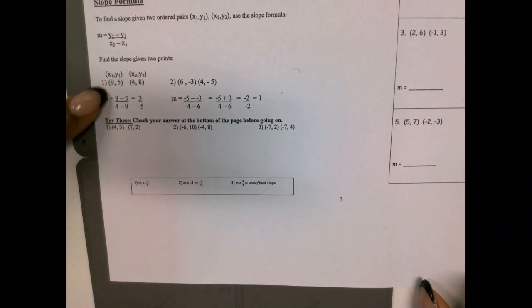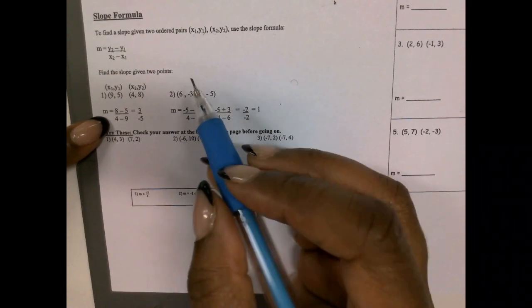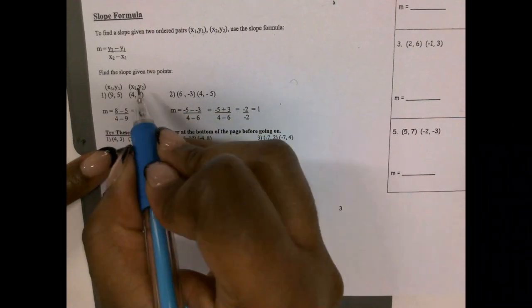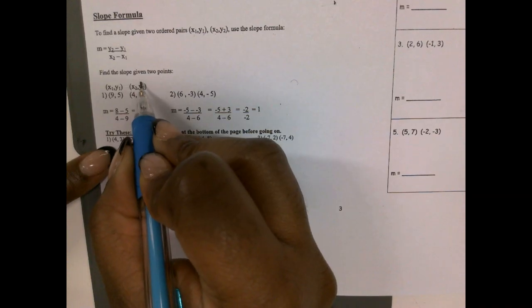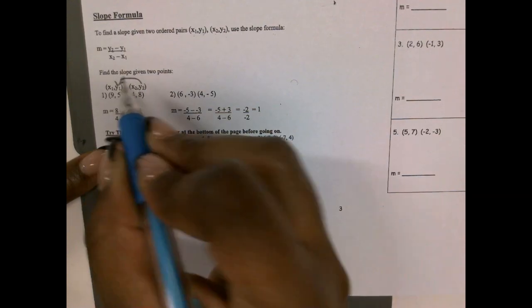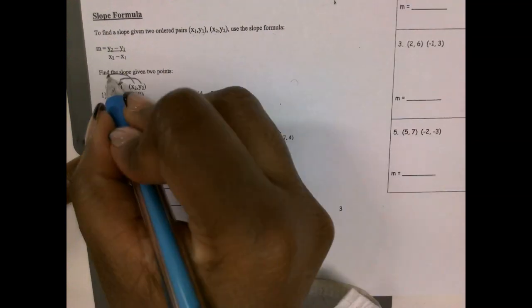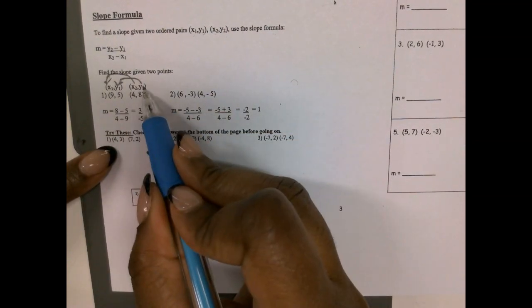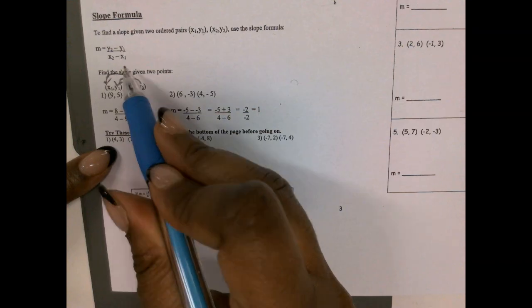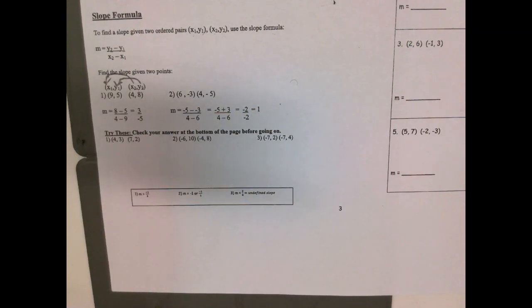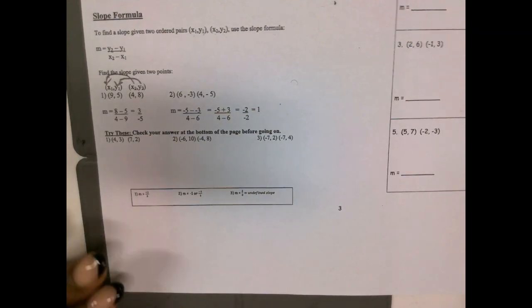This is an example of how to label and how to substitute. Here, if you're having a difficult time, you say this number minus this number. This number minus this number. The second number minus the first number.